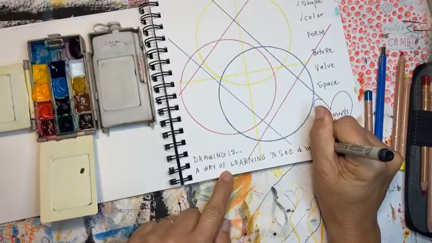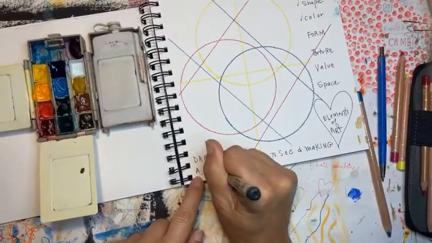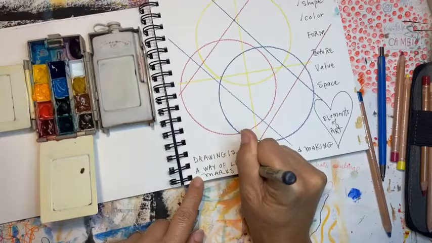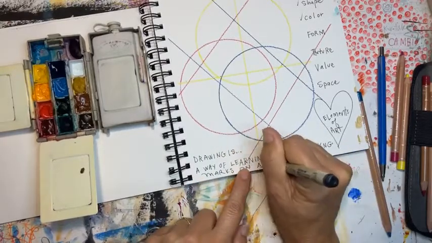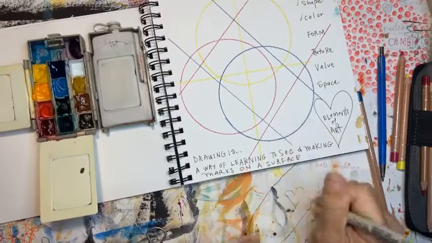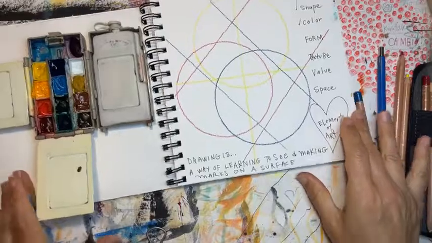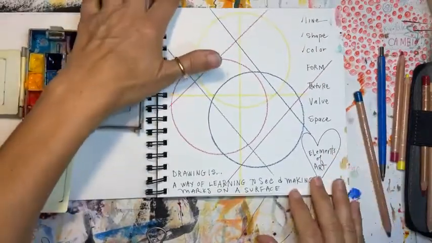And making marks on, I should say, just a surface. Because it could be a piece of paper, it could be a stone, it could be a piece of fabric, a canvas.